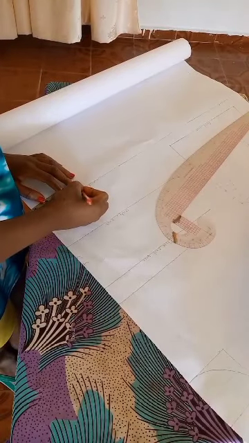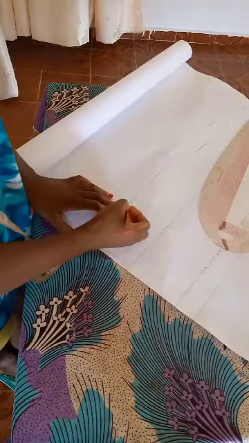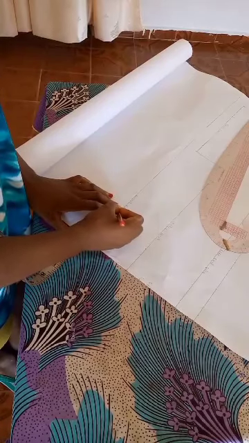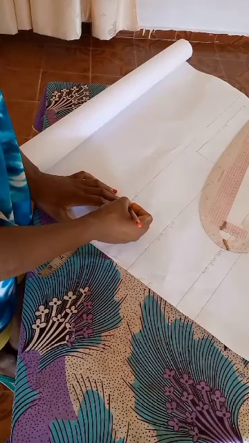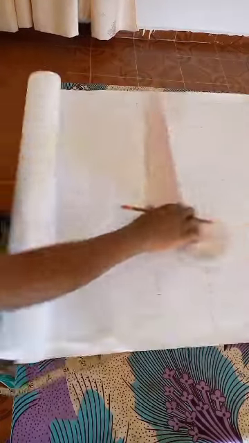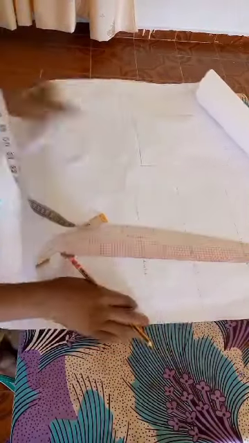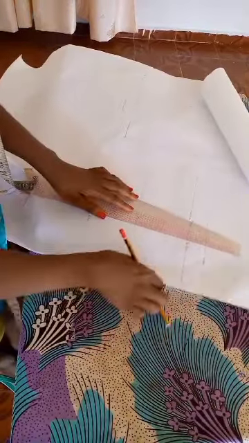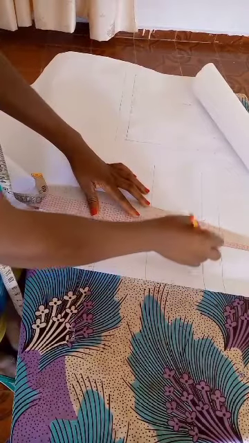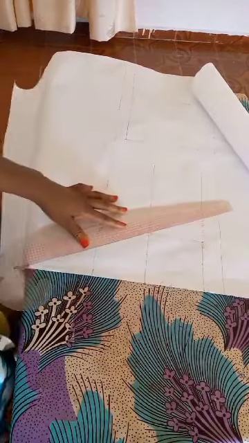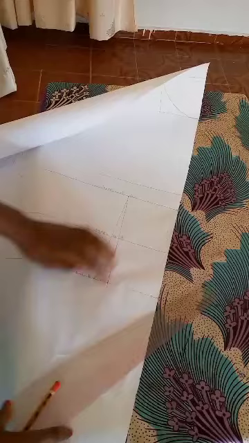From this place I went in by 4, I will come 3. This 4 here, I'll mark it, then I'll come out by 0.5. I'll go this side by 0.5, having a dart space of 1 inch. So I'll now connect it to this. I'll now connect it to this 4 inch I went in here, like so. For that, like this is our front dart.